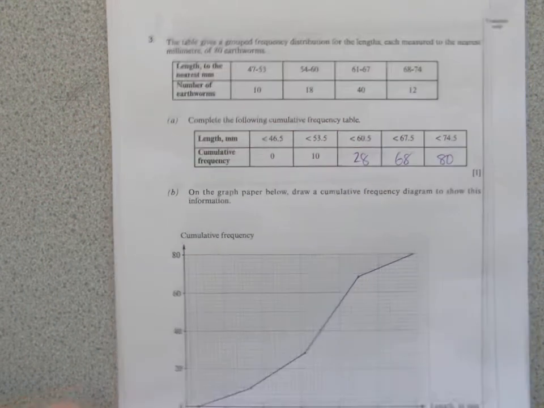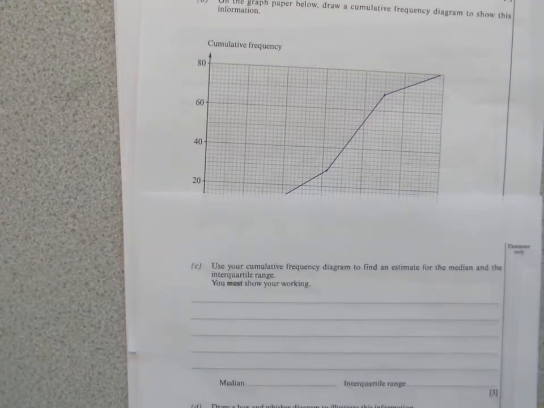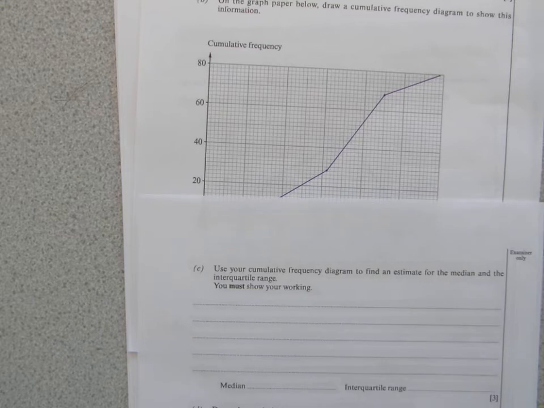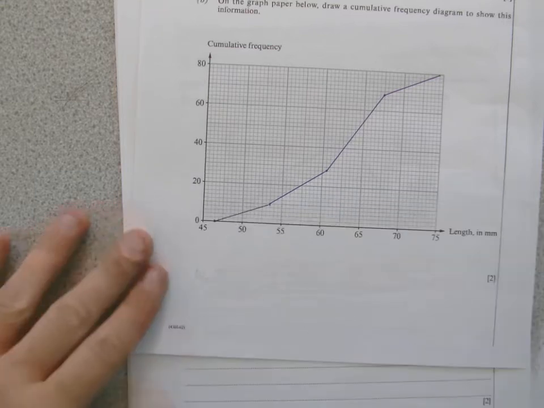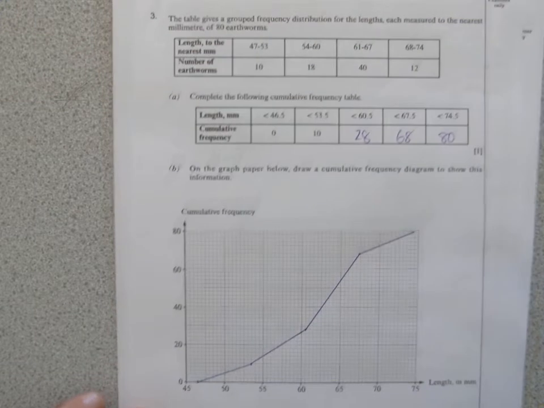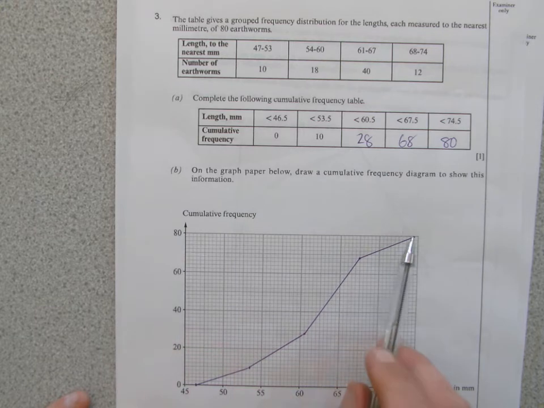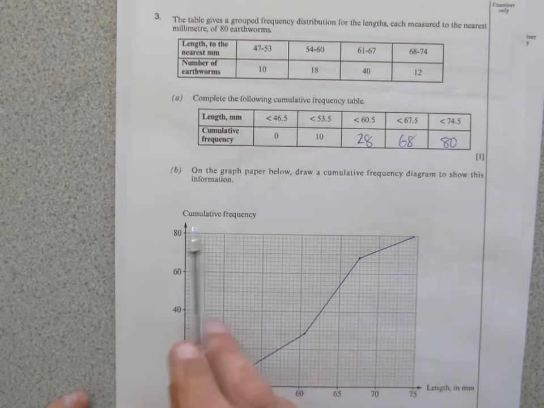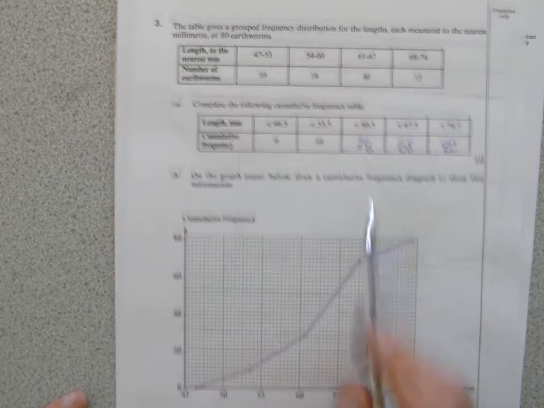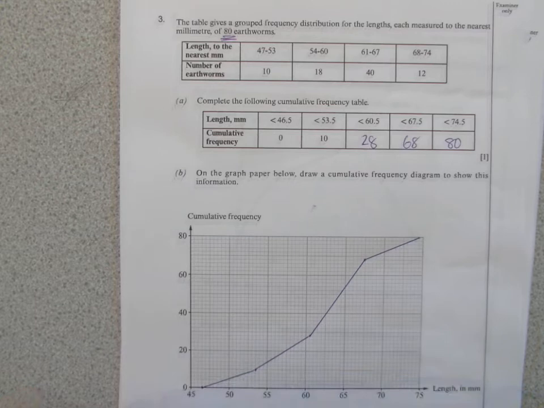Okay, so then we go on to part B and part C, and it says use your cumulative frequency diagram to find an estimate for the median and interquartile range. The median is half of the data, and you've got to check how many are there. Don't just focus on this here. Always look at where the graph ends. It is at 80, to be fair, but sometimes it doesn't end at the top, so you've got to see how many are there. It's clear though, isn't it? 80 earthworms. So the middle one, the median one, will be the 40th.